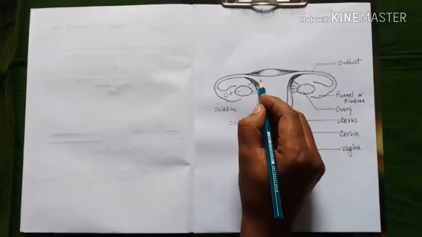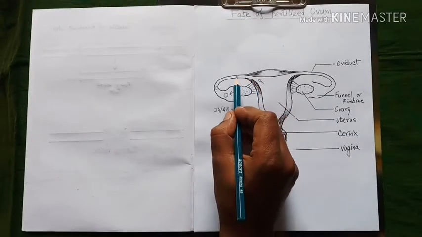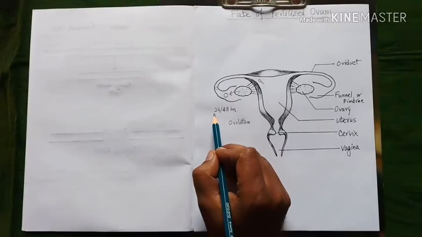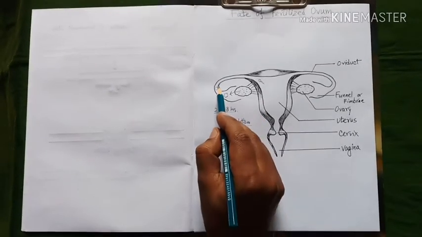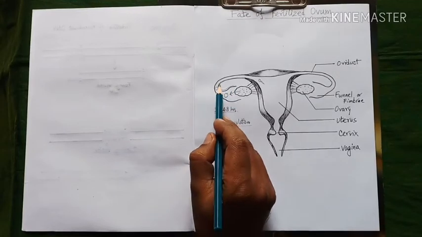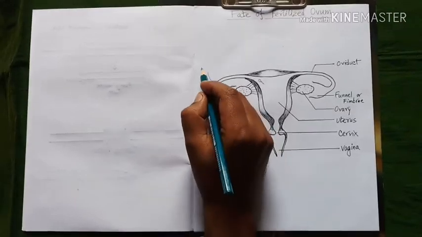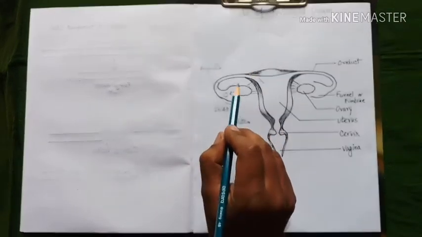So any sperm has to reach the ovum through this fallopian tube within this period of the first 24 to 48 hours after ovulation, and this particular region of the fallopian tube, which is known as the ampulla, is the best place of fertilization.